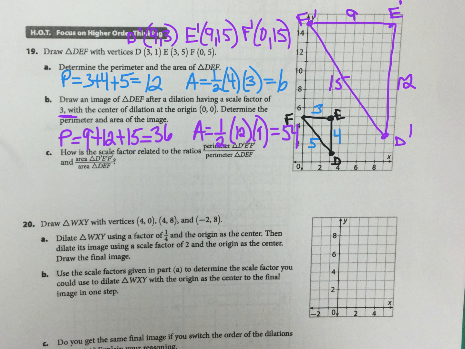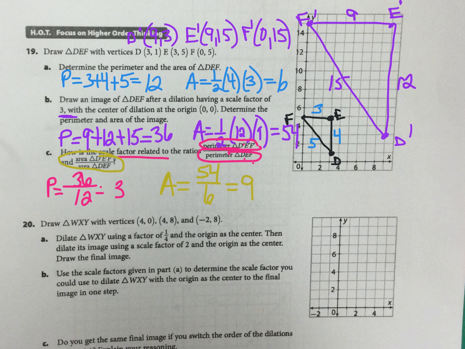So the next question wants you to find the scale factor. Now, if you notice, it does perimeter of the second one over the perimeter of the first one. So 36 over 12, that's the perimeter scale factor, and we get 3. Then it wants area. So area scale factor would be 54 over 6, which is 9.